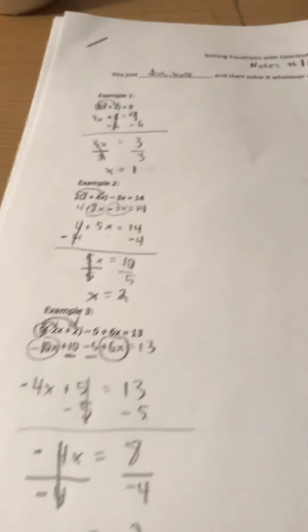And there you have it, ladies and gents. Notes number 16, solving equations with distributive property.